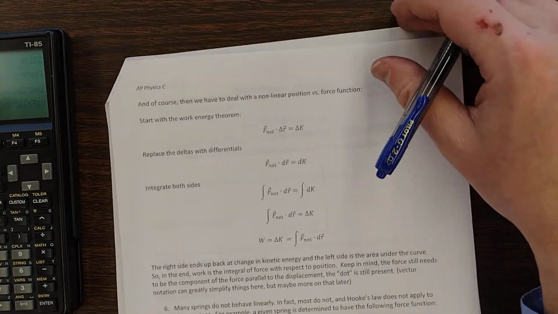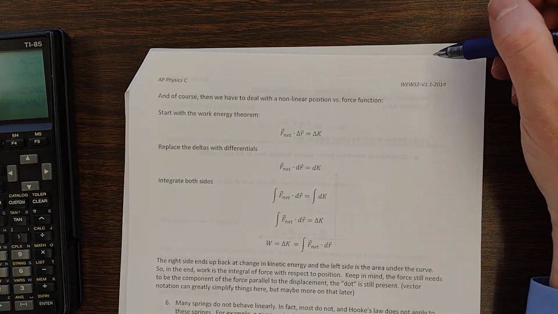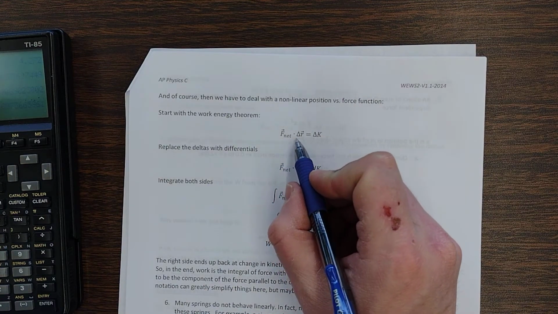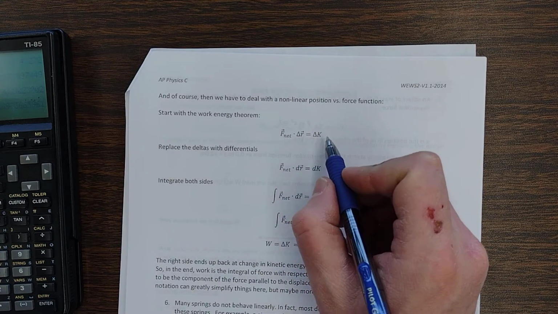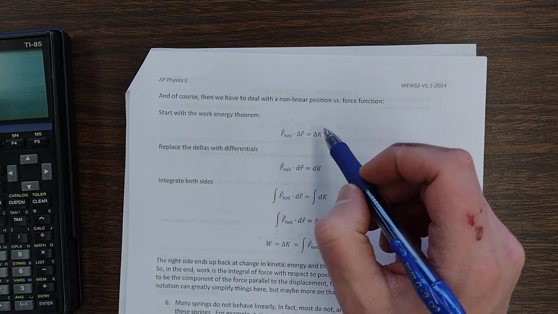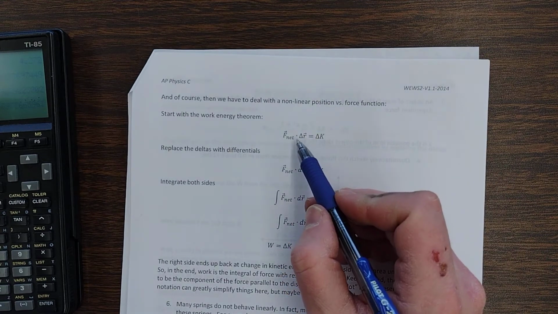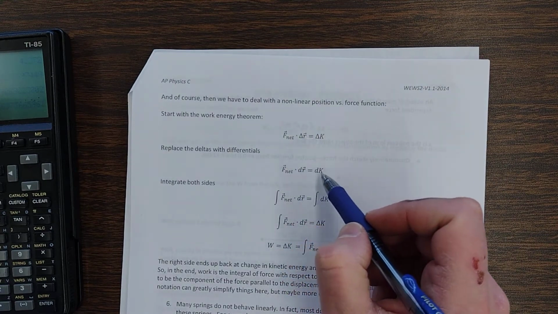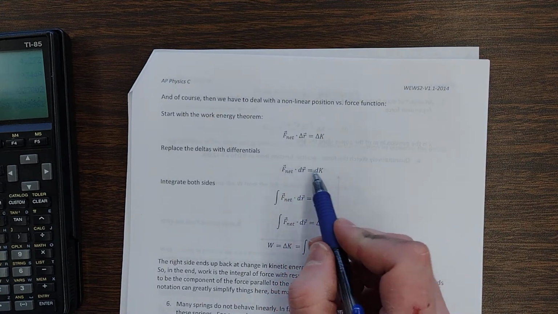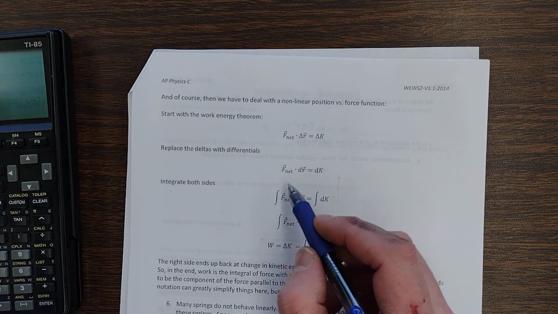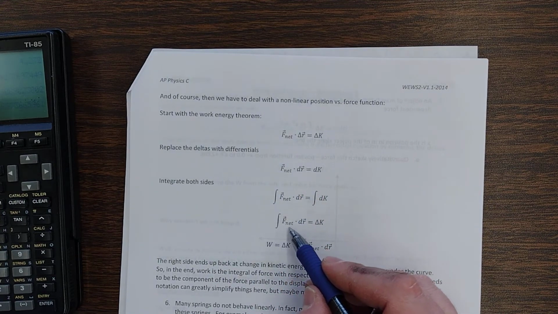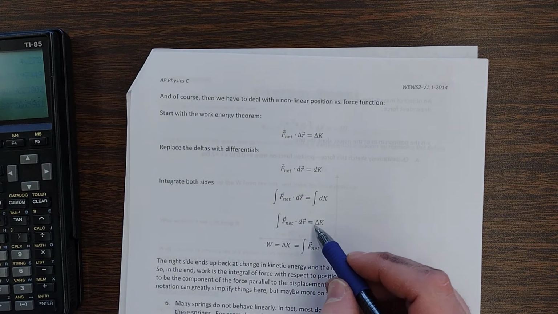Now, of course, we have to deal with nonlinear position functions. And this is pretty cool. We've said that force times distance equals change in kinetic energy, or work. When we make a differential equation, the first thing we always do is replace any deltas with d's. So that's what we did here. And then, just like in algebra, whatever you do to one side, you do to the other: you take the integral of each side. We have the integral of F net with respect to r equals change in kinetic energy.